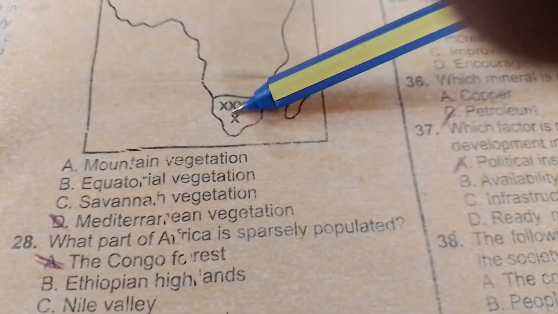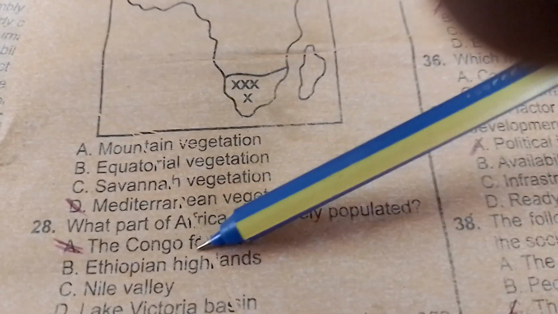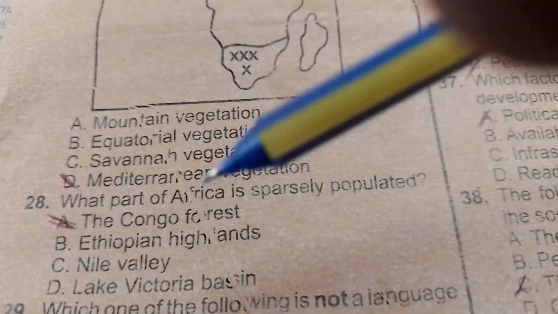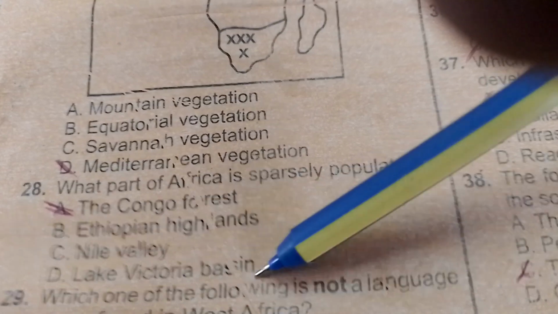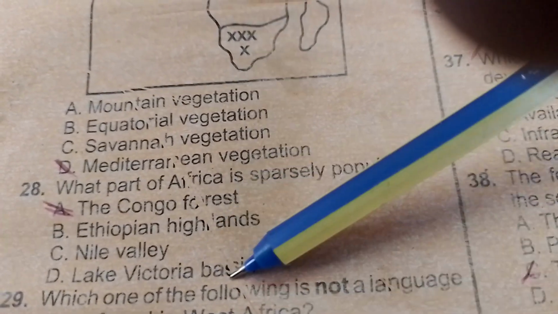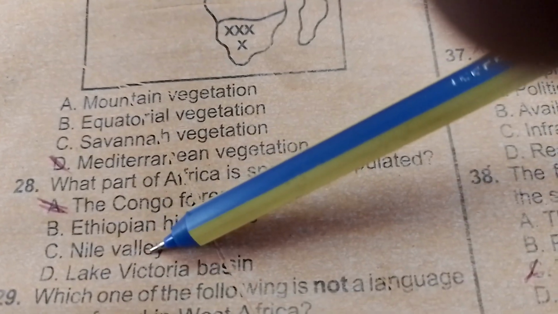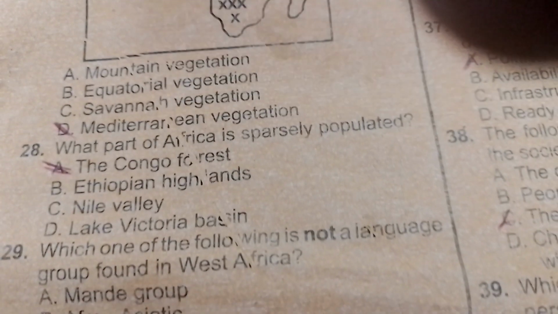What part of Africa is sparsely populated? Learners, we have Congo. I always say that Congo forest is sparsely populated because of the forest. Ethiopian highlands, many people are there. Nile Valley, we have so many people. Lake Victoria Basin, a lot of people, because of the good climate for farming and enough water for irrigation farming. Congo Basin, because of the forest, very minimum people.